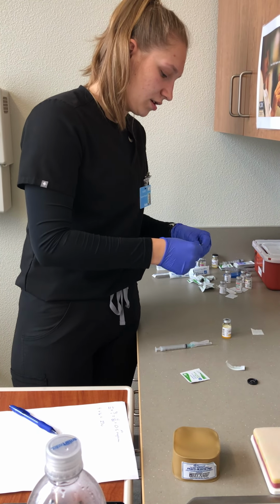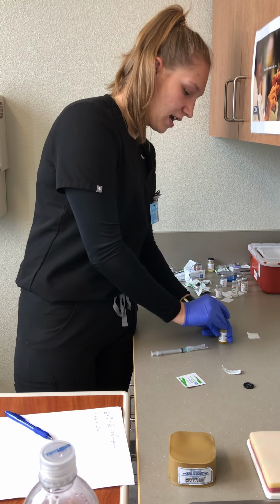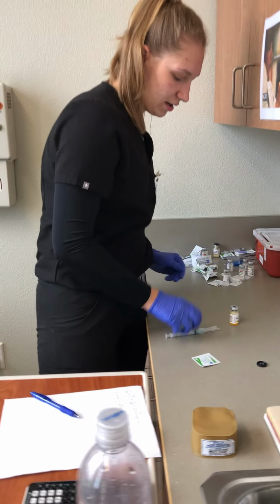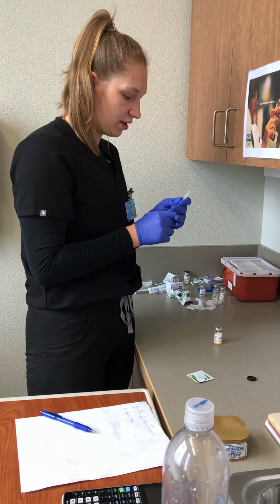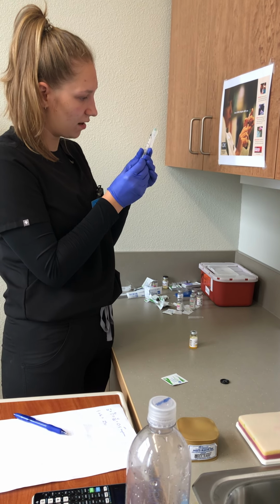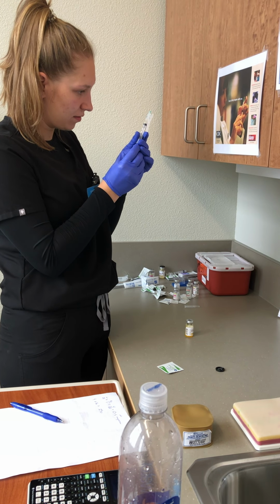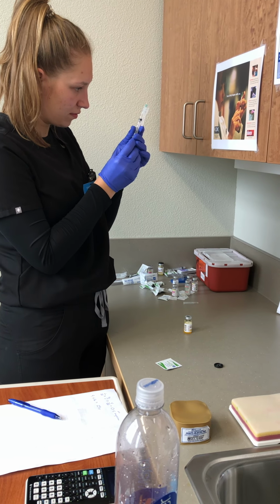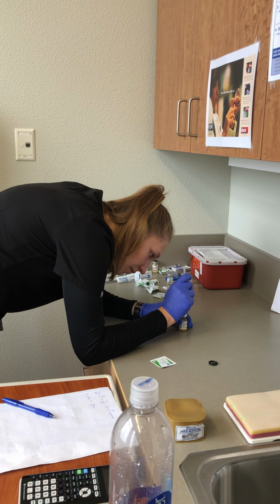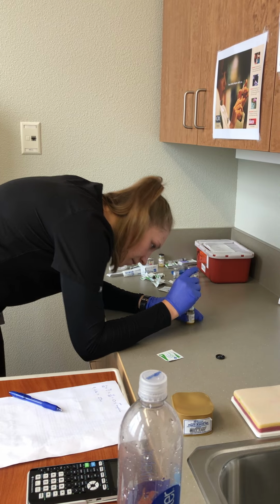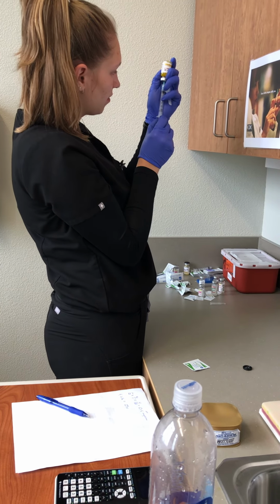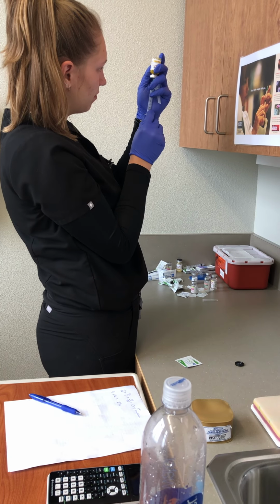I'm going to clean the top off again since I touched it. And I'm going to take my needle now. I'm going to pull back 1 milliliter of air. I'm going to inject this in. Invert it. I'm going to pull back 1 milliliter.